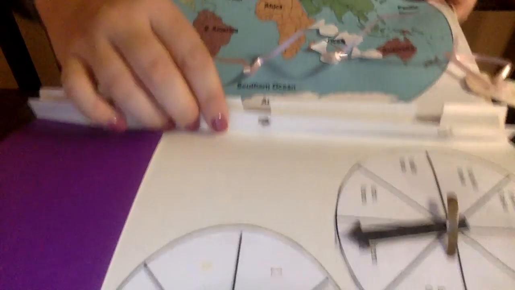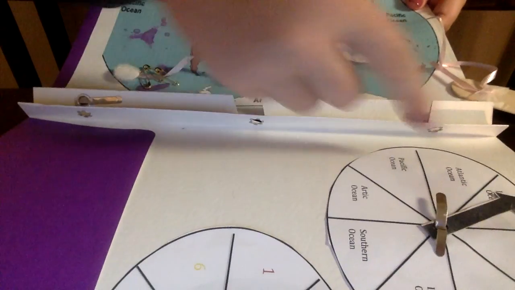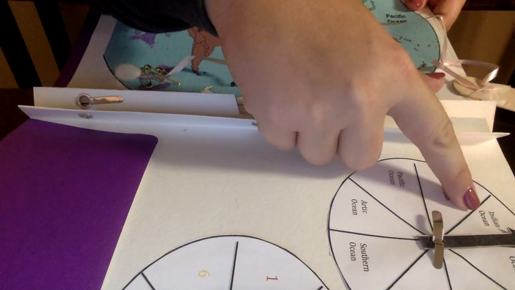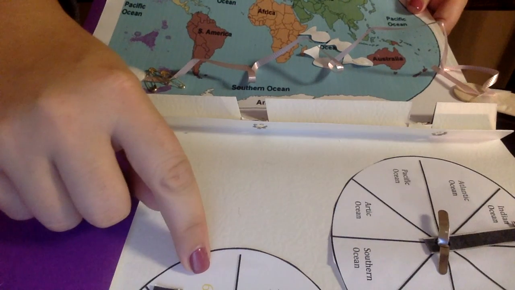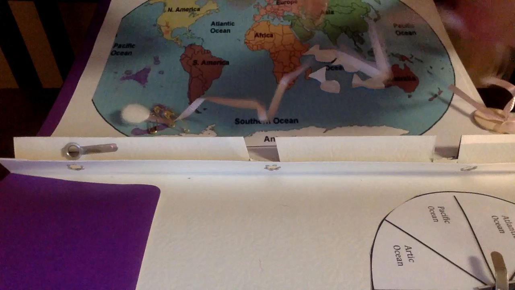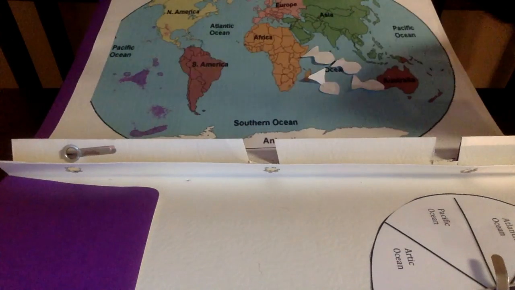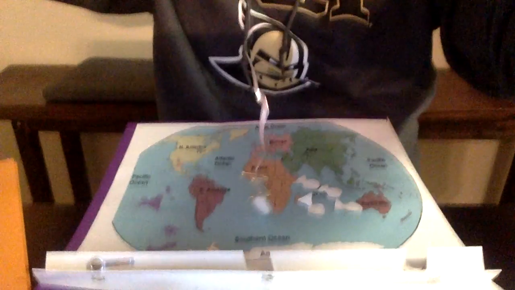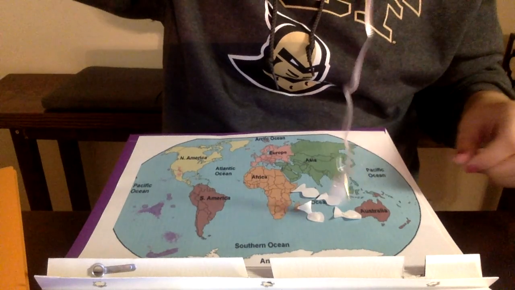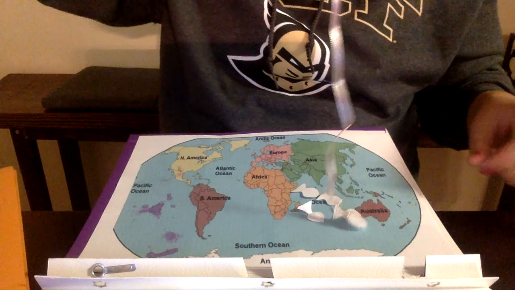I will do my spinner, which is right here, and it tells me which ocean I'm going to go to. Then I'll spin again, and it tells me how many fish I need to collect from that ocean. I got the Indian Ocean, and I need to collect 6. So I would come over to the Indian Ocean and try to collect 6 of them.